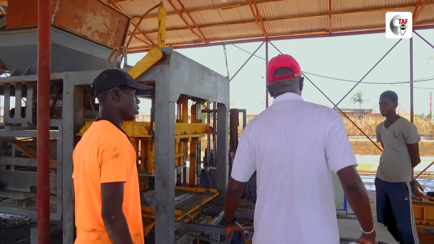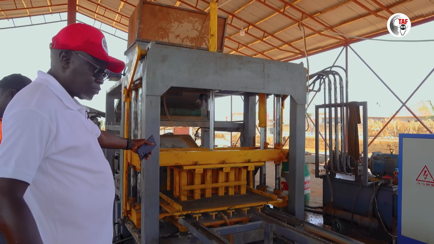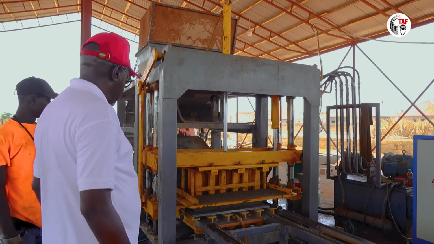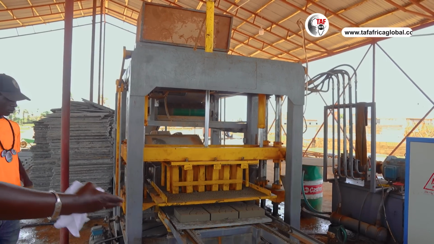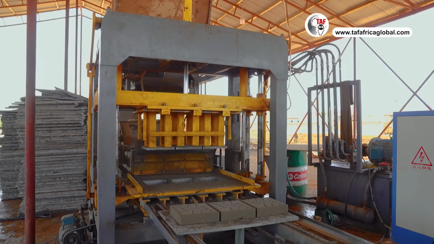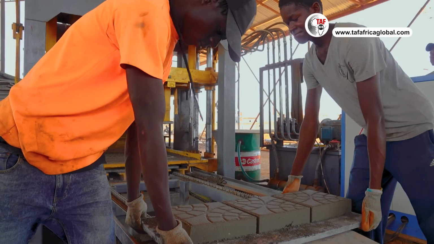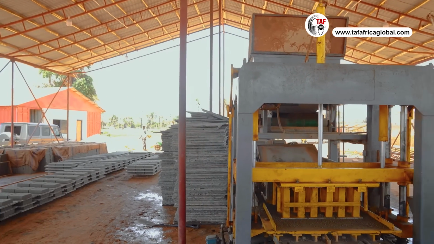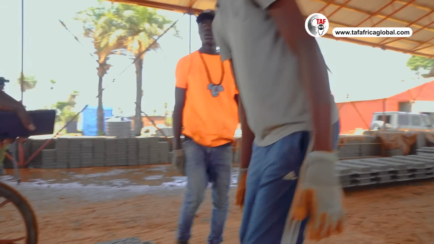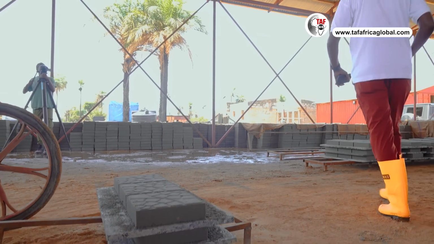Yeah, so this is it. You see, they vibrate it, you see? So after it is vibrated, it comes out like this. And then picked up and taken out. So it's all laid here, and then he will now move it to stack it in there.